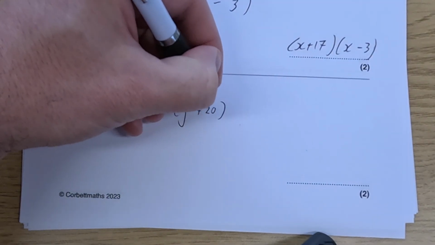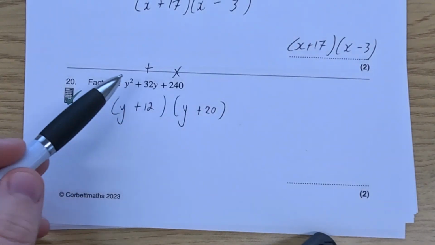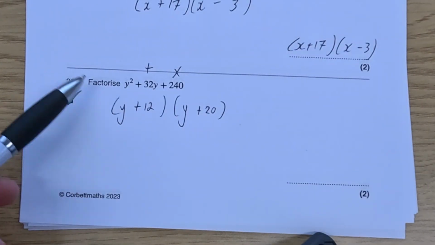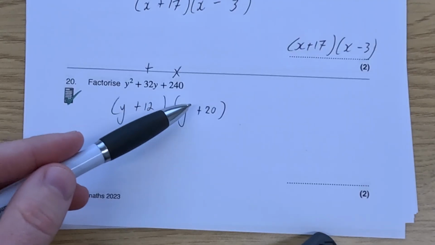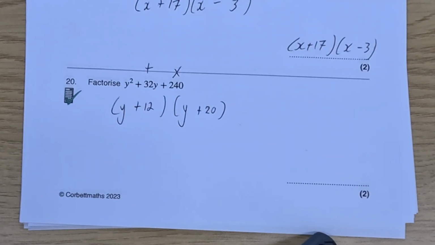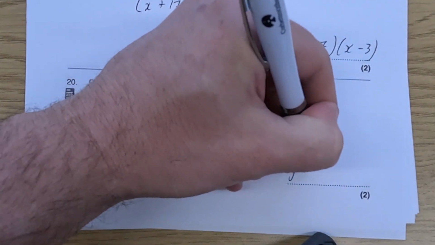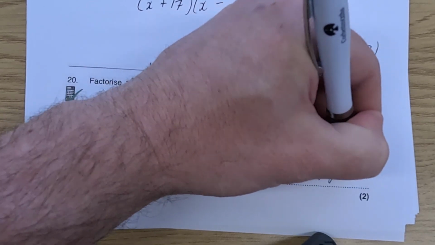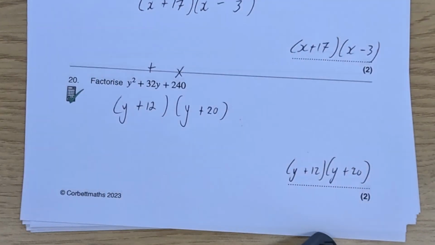And that's it, we've factorised it. And sometimes you might find that you're factorising quadratics on a calculator paper, and that means you can use your calculator to help you try and find the numbers that times together to be the number on the end. Okay, and that's it. So the answer would be (y + 12)(y + 20). Okay, let's look at our next question, question number 21.